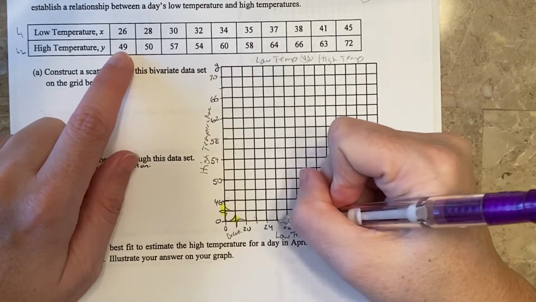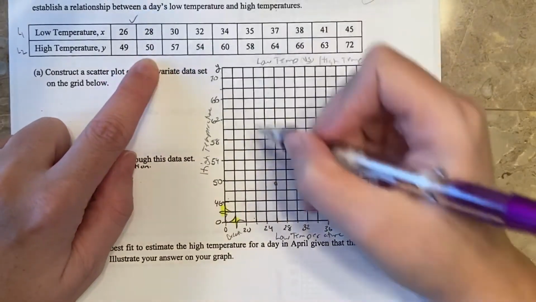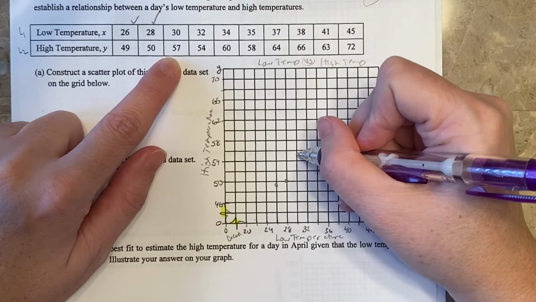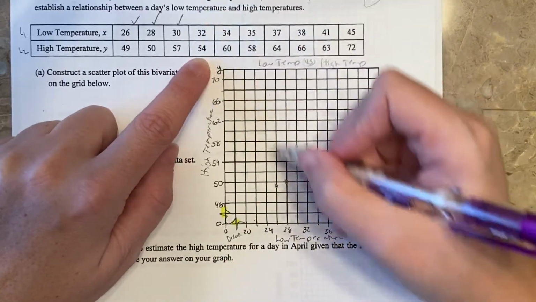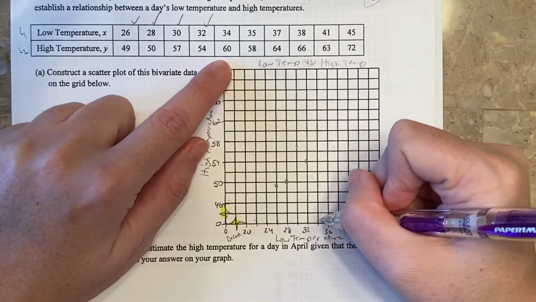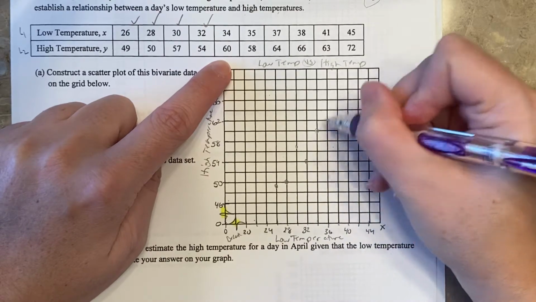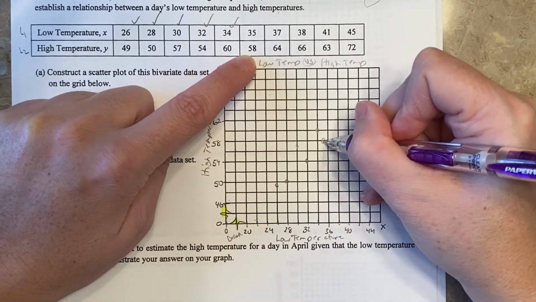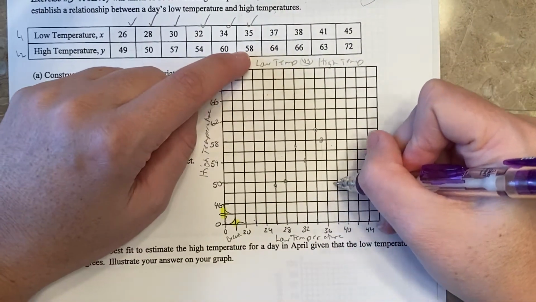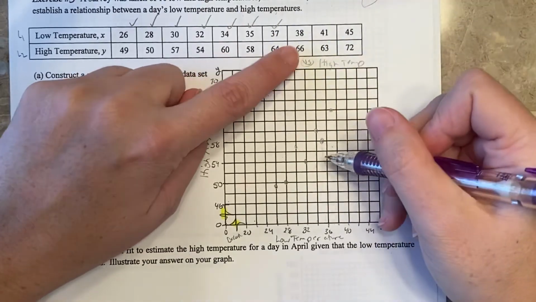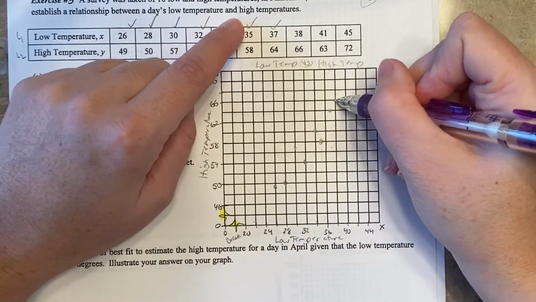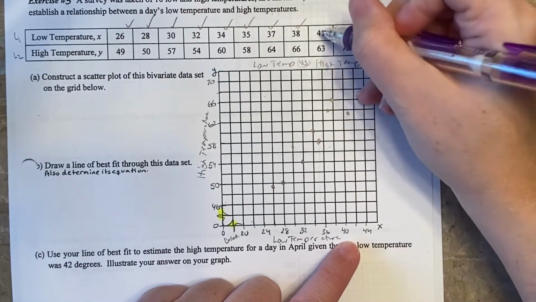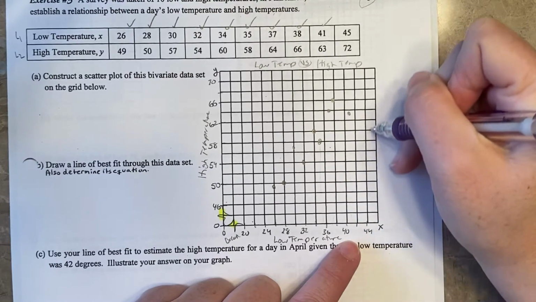So 26, 49; 28, 50; 30, 57; 32, 54; 34, 60; 35, 58; 37, 64; 38, 66; 41, 63; and then 45 and 72.